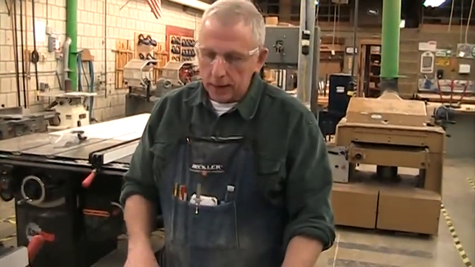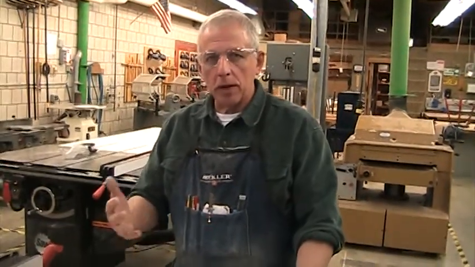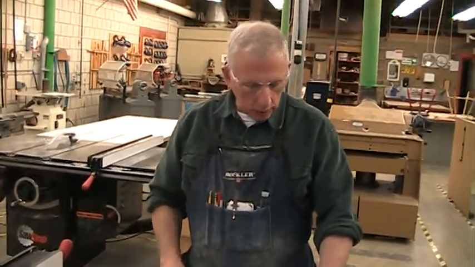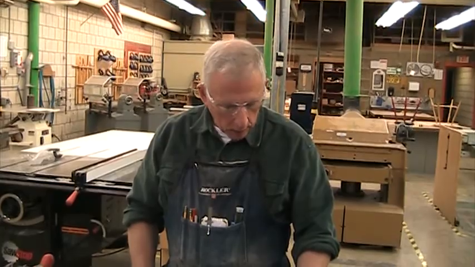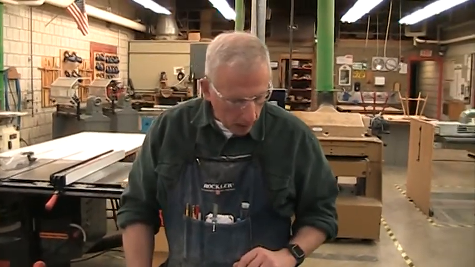Again, we have a note here not to cut rough lumber on a table saw. There are better places to cut rough lumber. This should not be the place that you come to cut rough lumber because it could wobble and kick back.